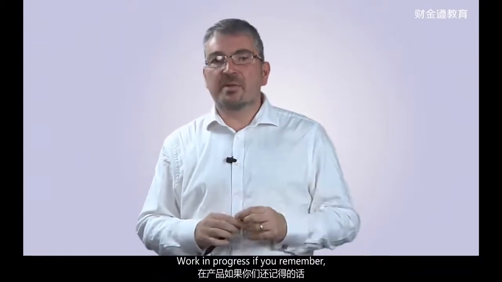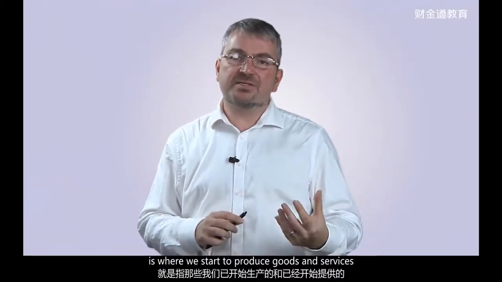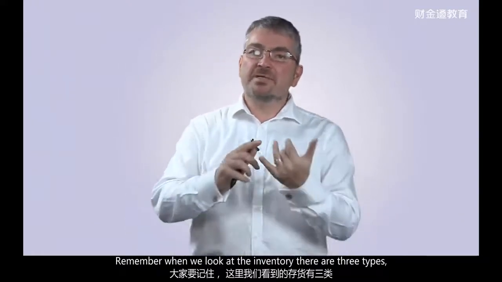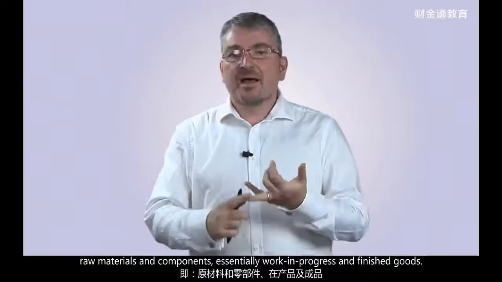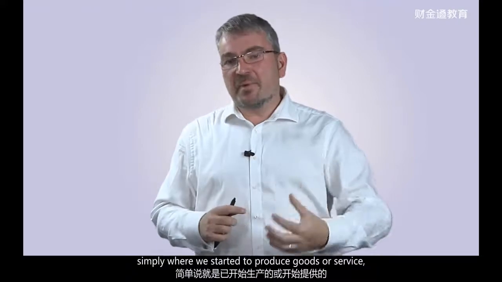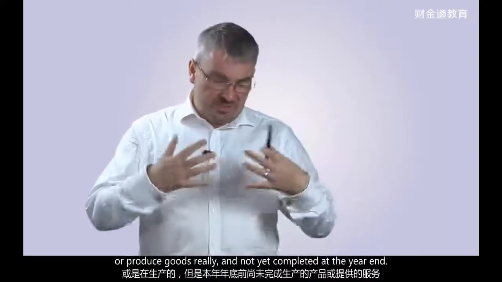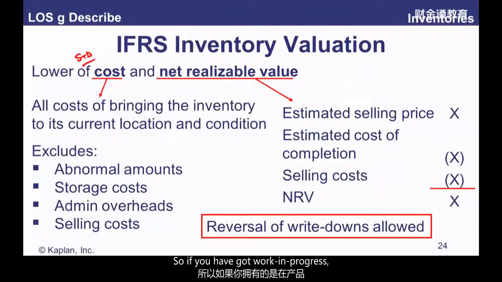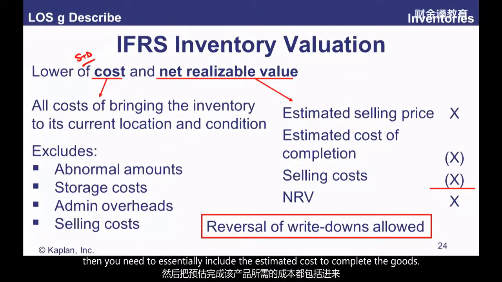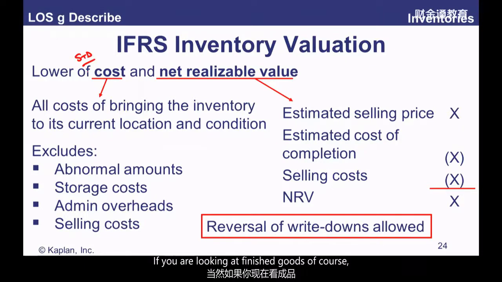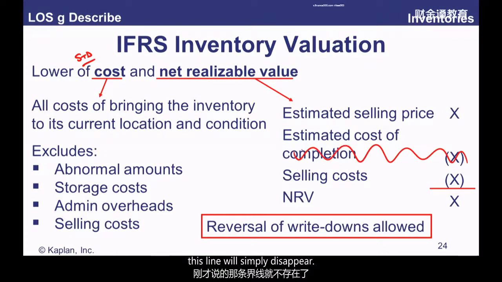Work in progress, if you remember, is where we've started to produce goods and services, but not yet completed them at the year end. Remember, when we look at inventory, there are 3 types: raw materials and components, work in progress, and finished goods. So if you have got work in progress, then you need to include the estimated costs to complete the good, in other words, to get it into finished goods status. If you're looking at finished goods, of course, this line will simply disappear.